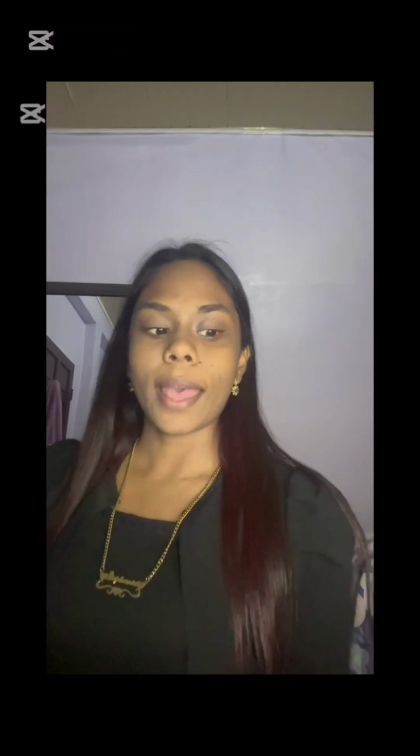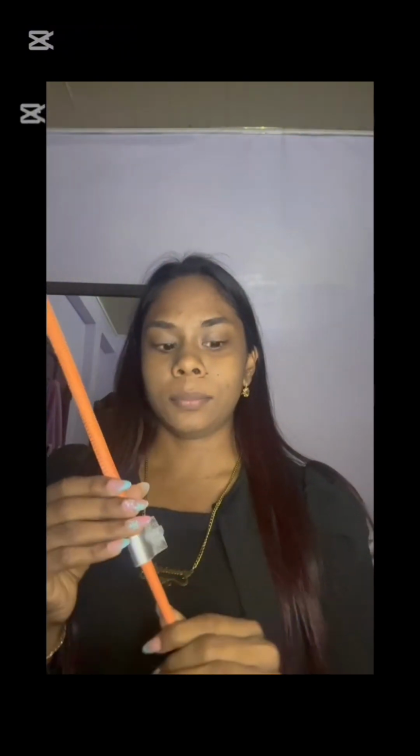Hi everyone. So my task is to make a set of volumetric, measuring instruments that is. So I made 4, and the 4 that I made were a measuring cylinder, a syringe, a burette, and a measuring cup. So all these were made with cardboard and foam.